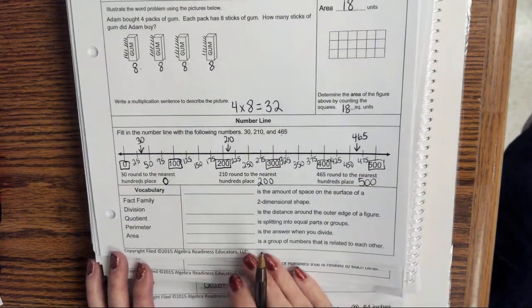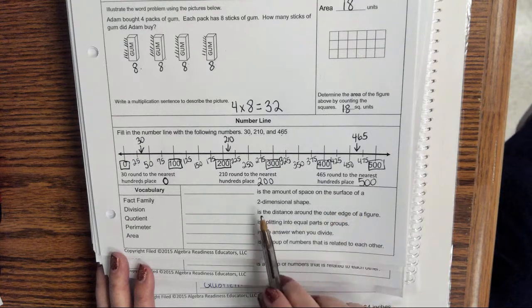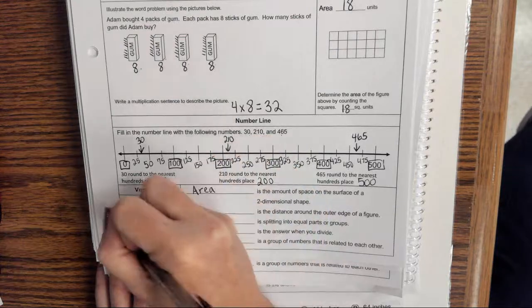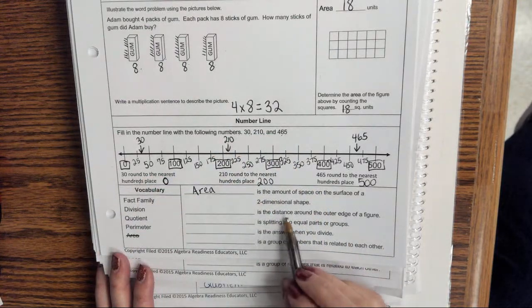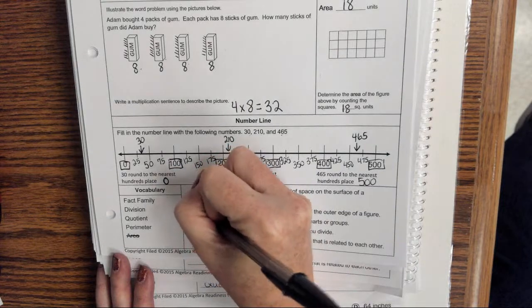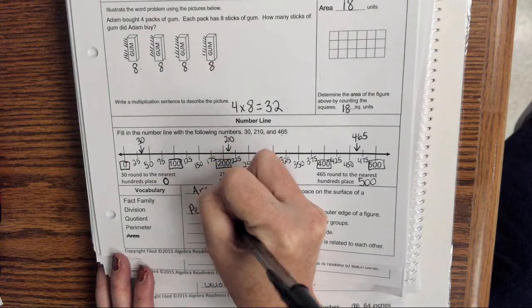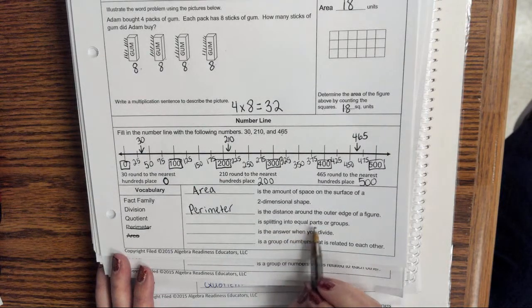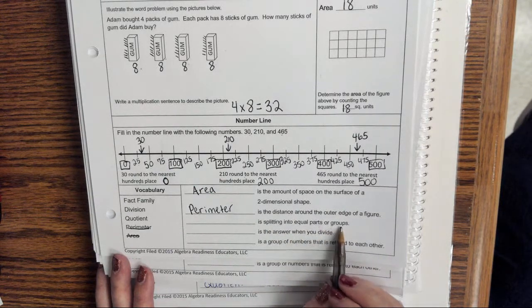And our vocabulary. The amount of space on the surface of a two-dimensional shape is the area. The distance around the outer edge of a figure is the perimeter. Splitting into equal parts or groups.